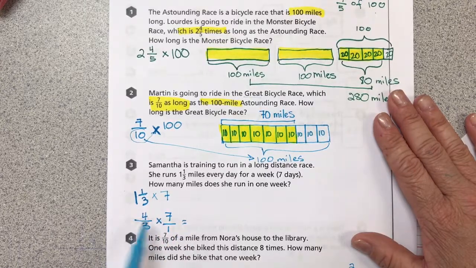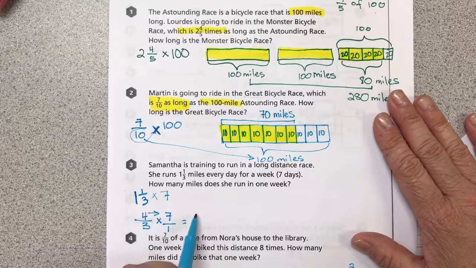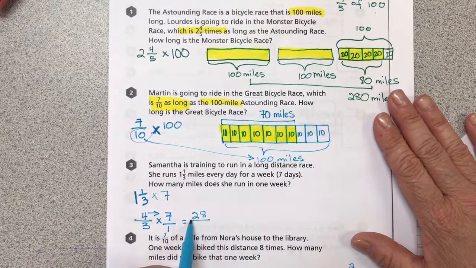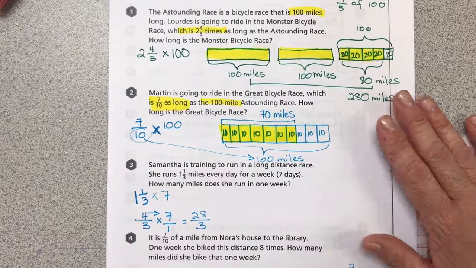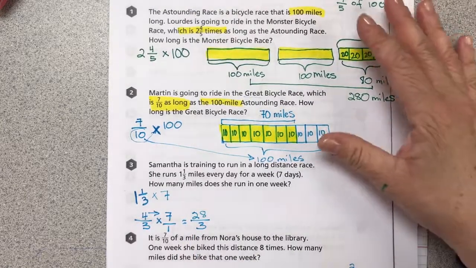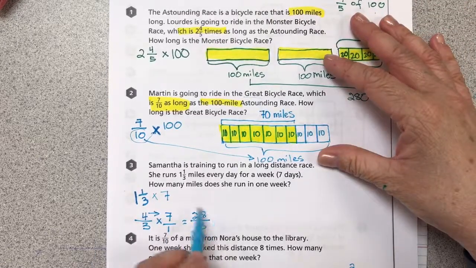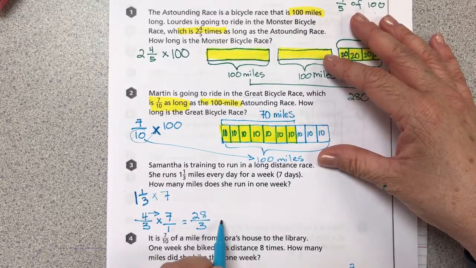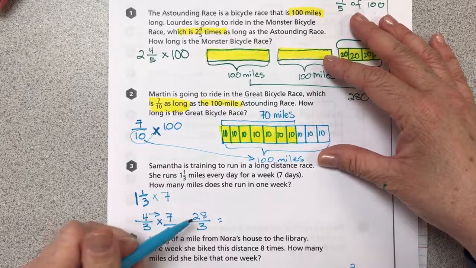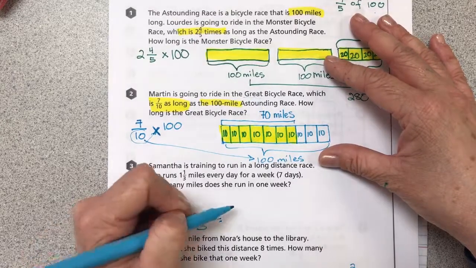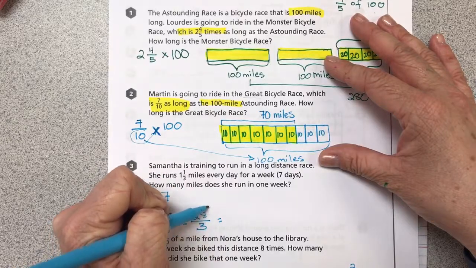And then you multiply across. 4 times 7 is 28. 3 times 1 is 3. And then we need to reduce this and create a mixed number, not leaving it in the improper state. So 3 times what gets you close to 28? 3 times 9 is 27, so that's kind of perfect.